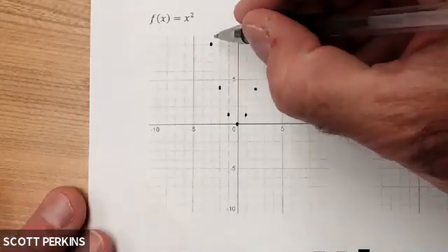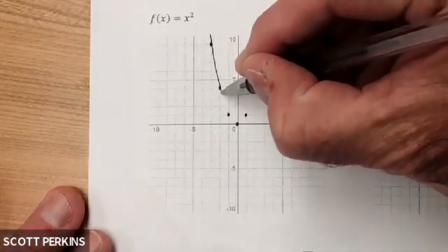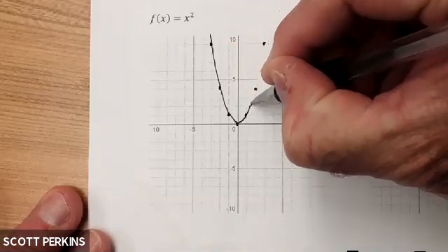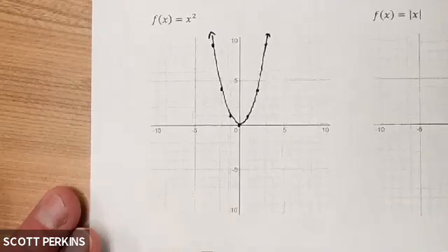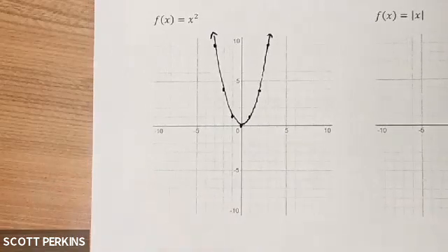And now I'm just going to connect the dots. I can't talk and write, but I'm trying anyway. Not bad, not bad. That's the graph of the year right there. Okay, so there is my parabola. It's a rounded shape down at the bottom.